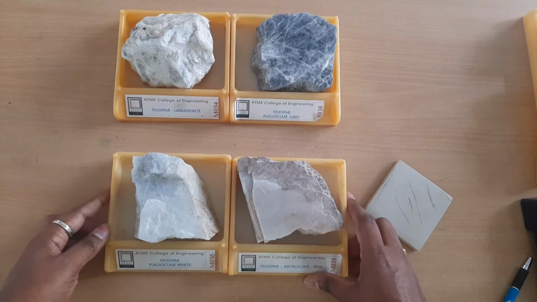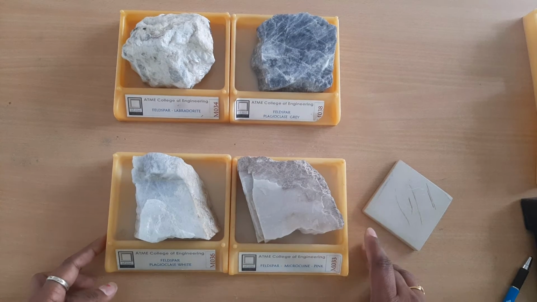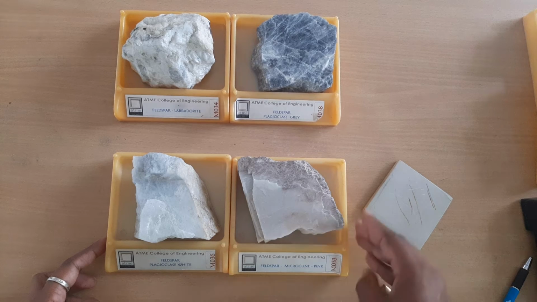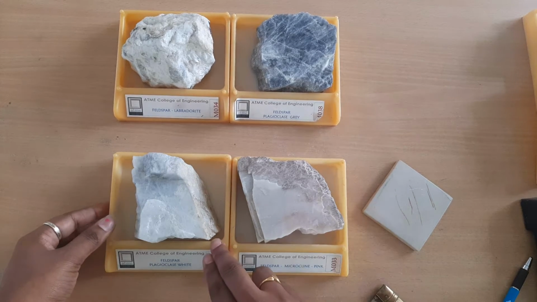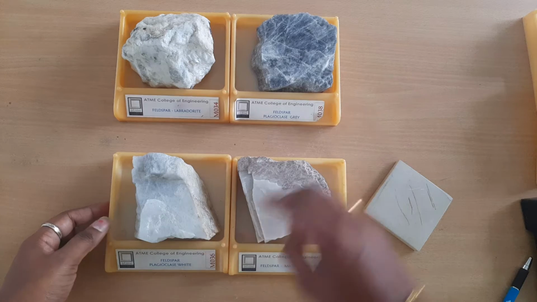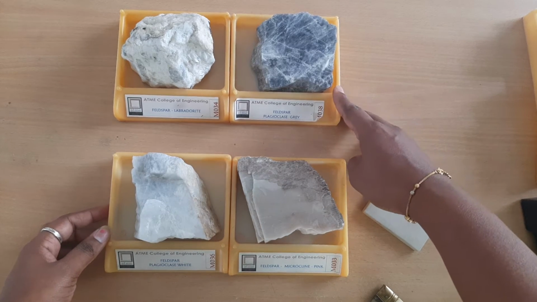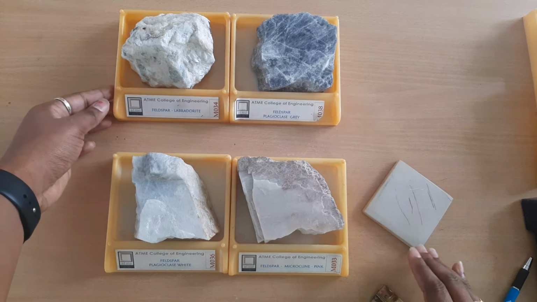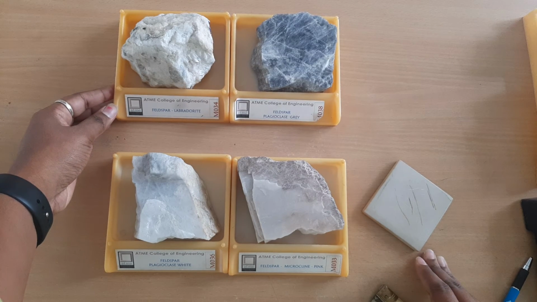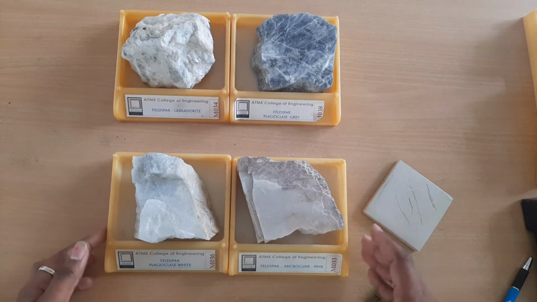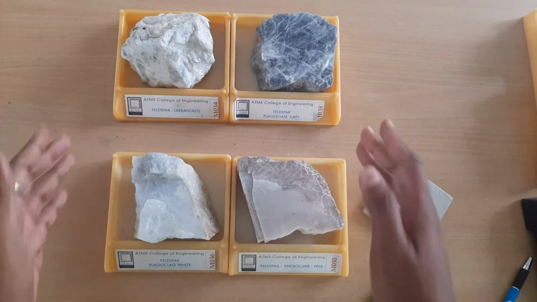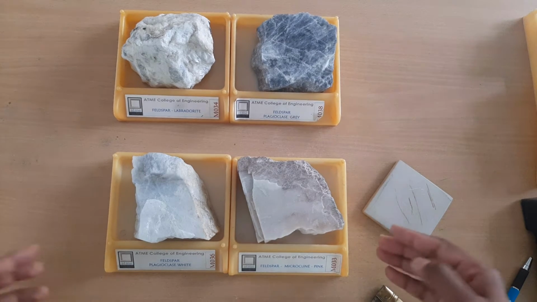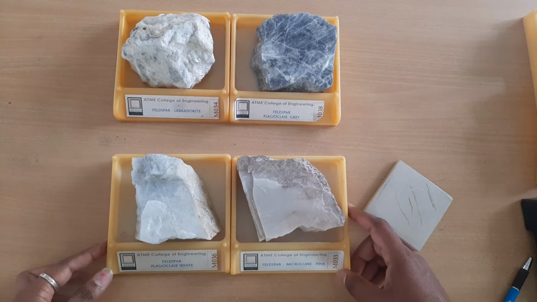Here I have placed 4 different samples or types of feldspar. This is microcline feldspar, this is white plagioclase feldspar, this is plagioclase feldspar again with a different color, that is grey plagioclase feldspar, and here this is labradorite feldspar. The properties are also going to change. So we'll start with the chemical composition.